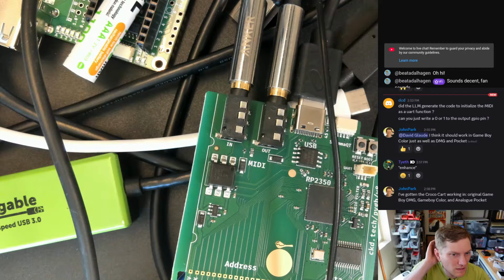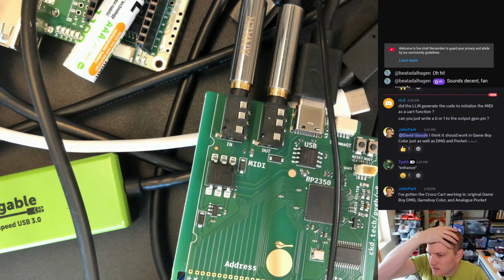Is that what I said? Yeah. Everlight opto isolator. John says the Croco cart, it works in the DMG color and analog pocket.